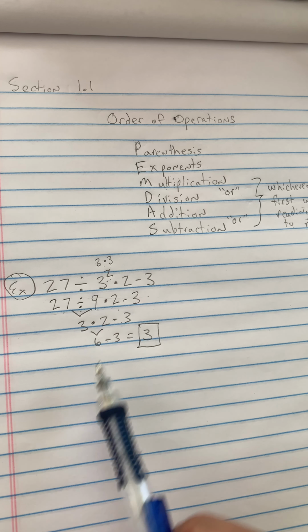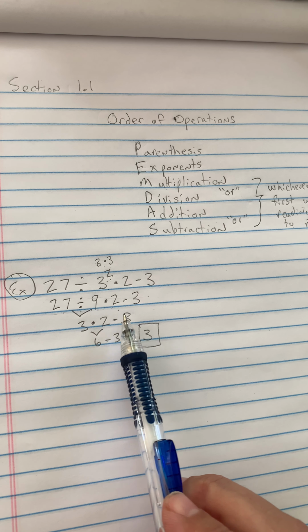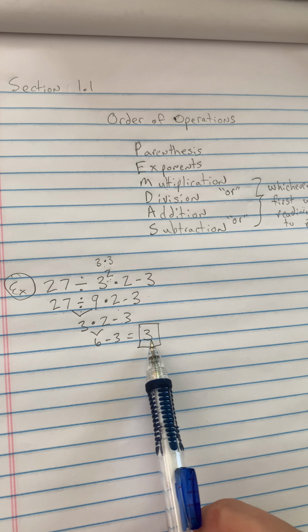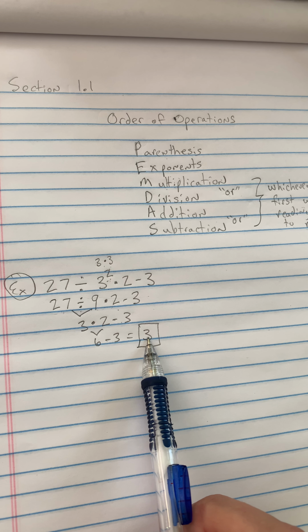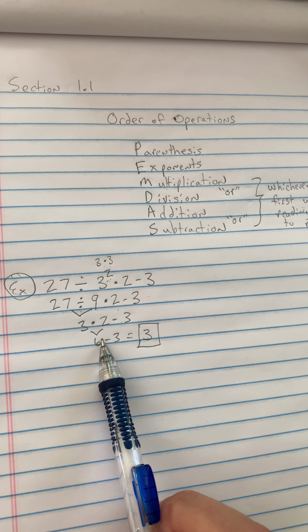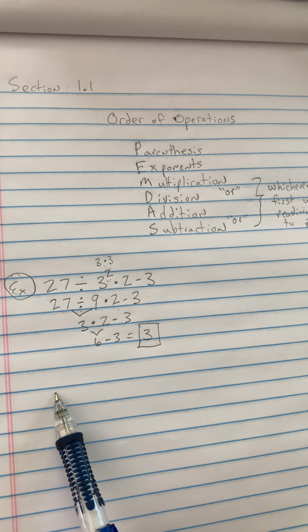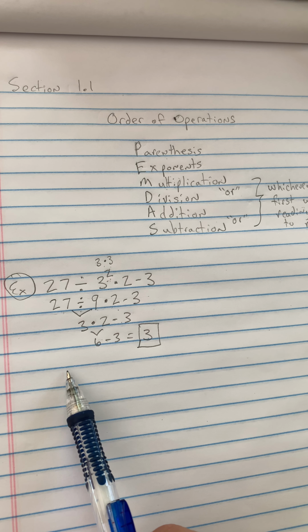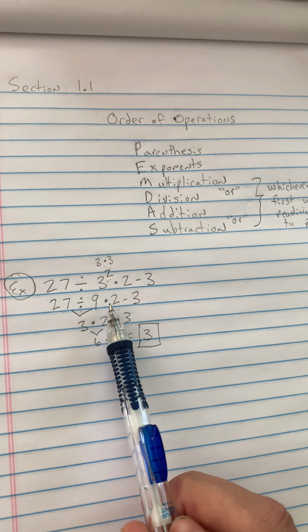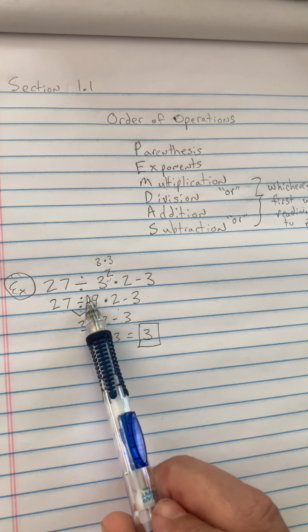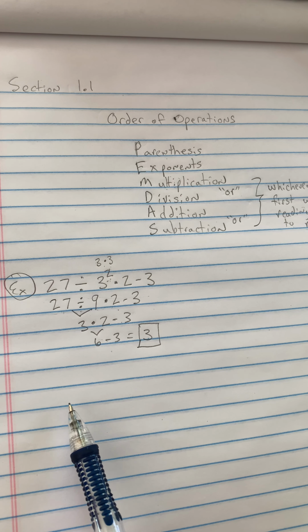This sort of work is what I want to see. If you put this into your calculator and get the right answer of 3, it just tells me you know how to use your calculator. If you show me these steps, that's showing me you know how to do order of operations, and yes, you can use your calculator along the way. But for today, and when you're working on your assignment, I want to see your steps broken down.